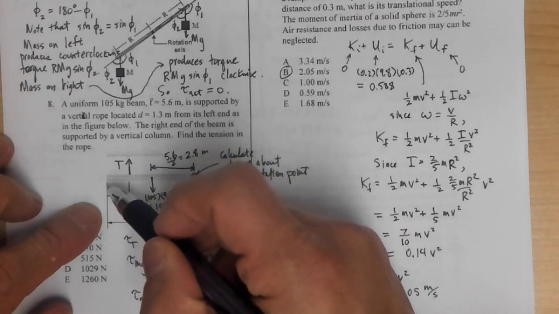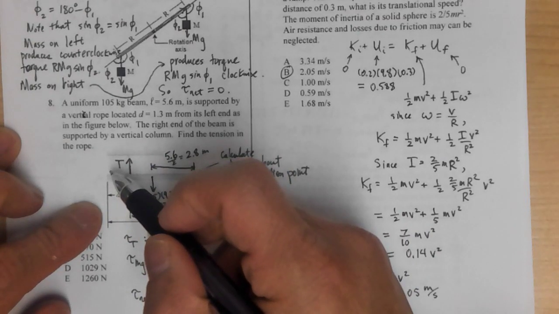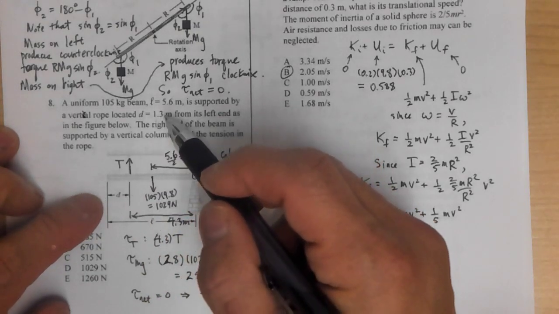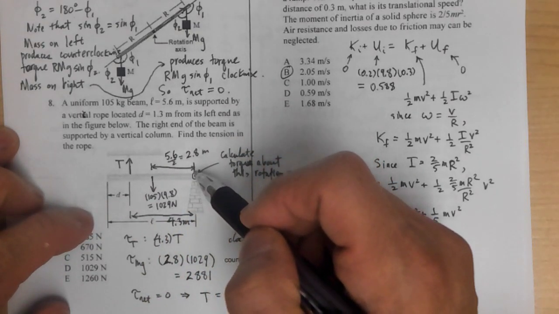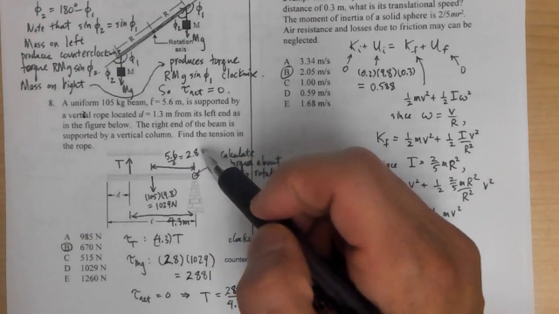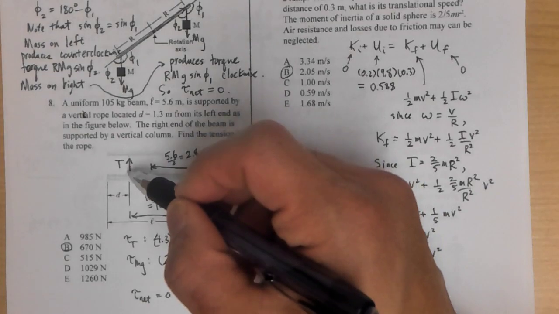So here's the left end of the beam, and this distance is 1.3. The right end of the beam is supported by a vertical column right here. Find the tension in the rope. So how much is the tension?